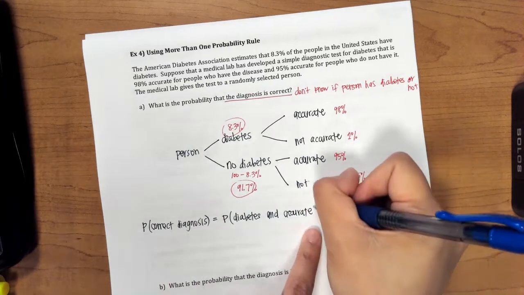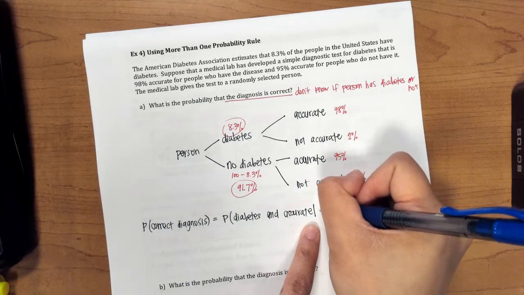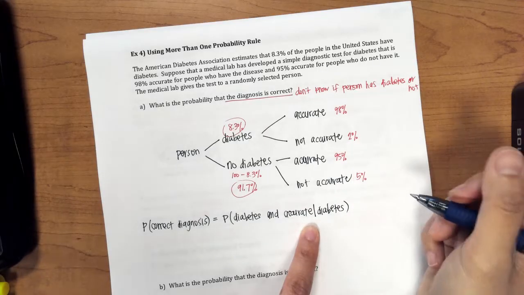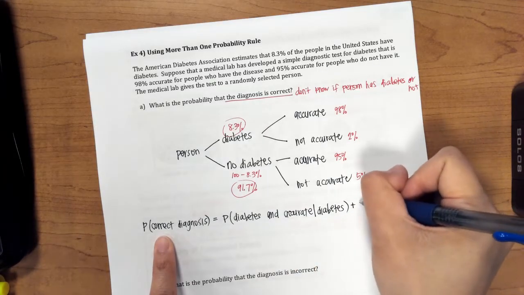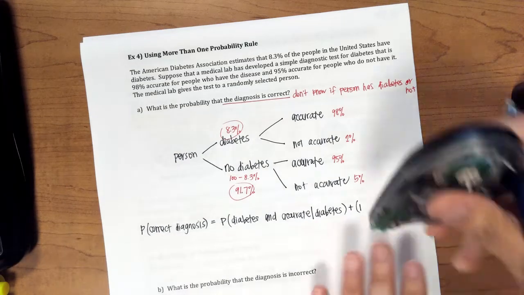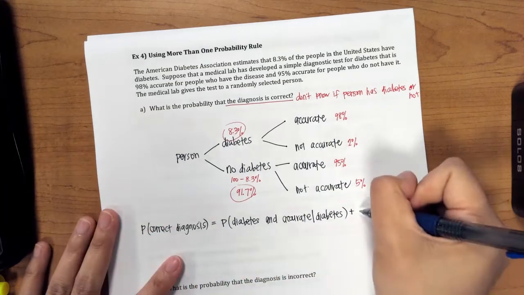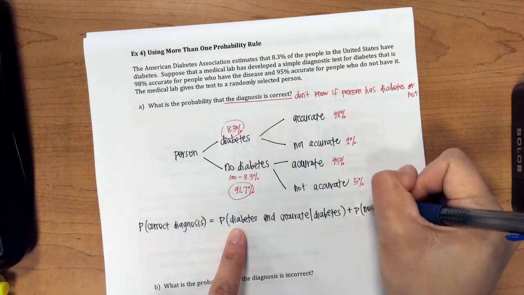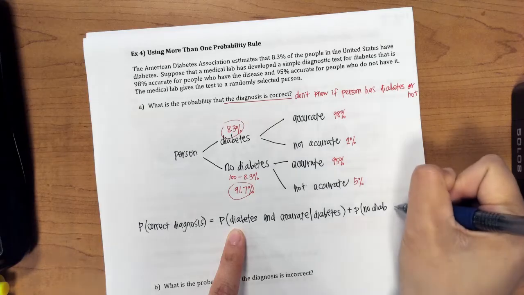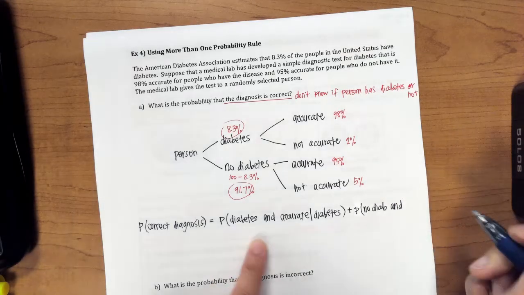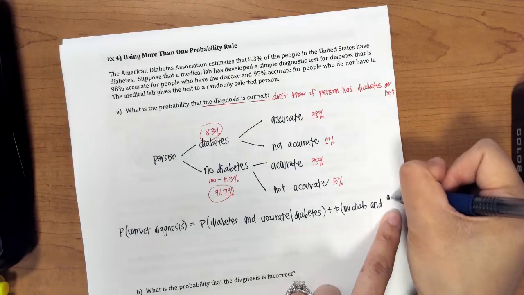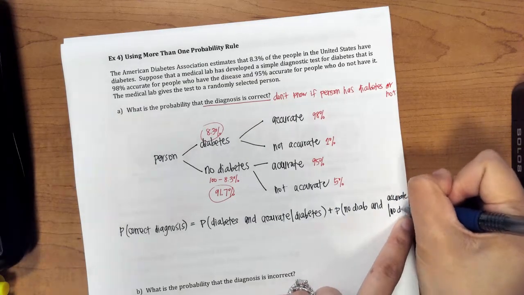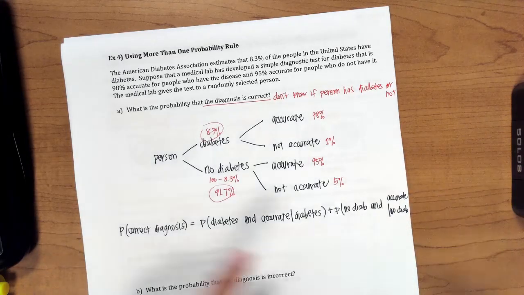You have to say accurate given that you have diabetes. And the other option is, what if you have, probability of, and it's all going to be the opposite, right? If I don't have diabetes, no diabetes, and it is accurate given no diabetes. Sorry, I ran out of space there for sure.